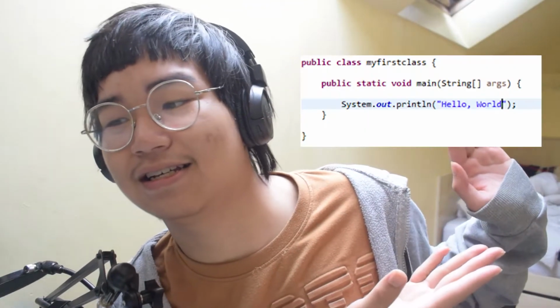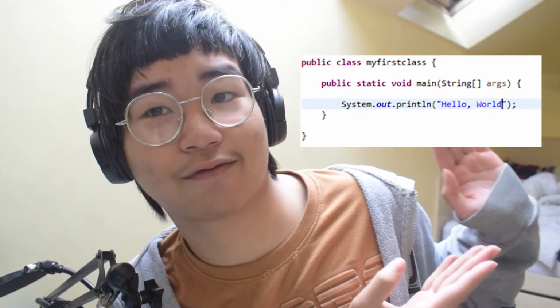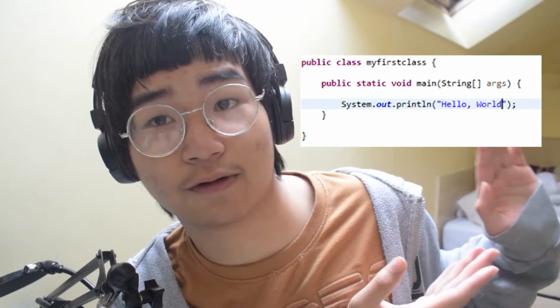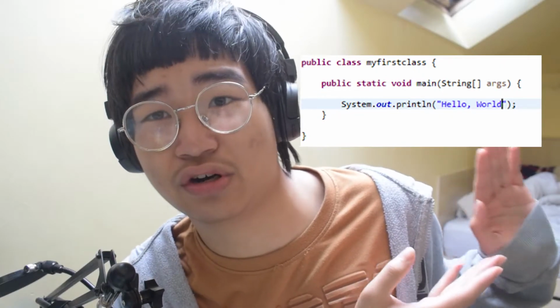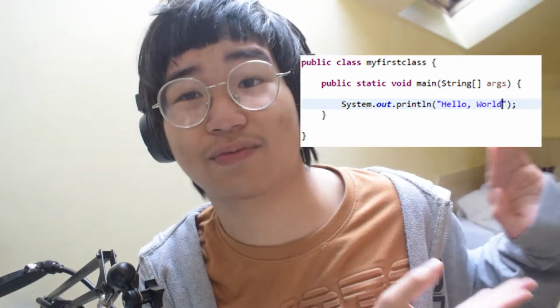You see something like public class, public static void main. Don't get overwhelmed. You will know all those things later on in the year. Then System.out.print. There's also print and printf, but later on you will know, when you are in GMIT or you just self-study. Then move on to week 2.